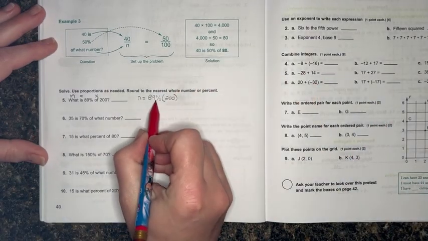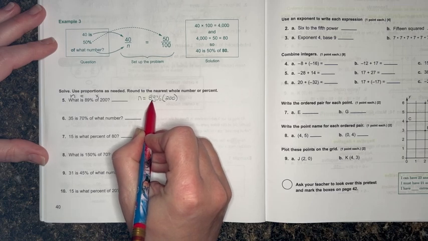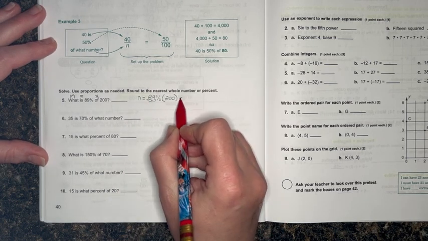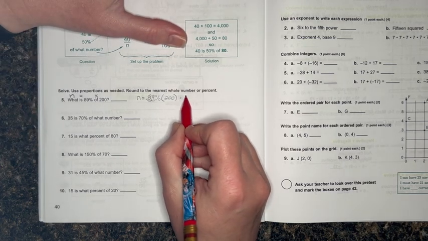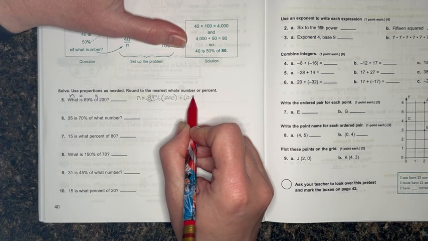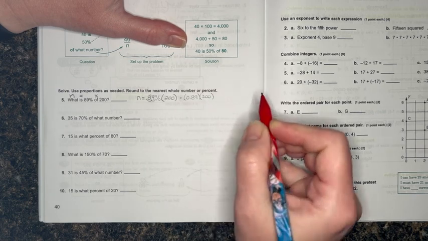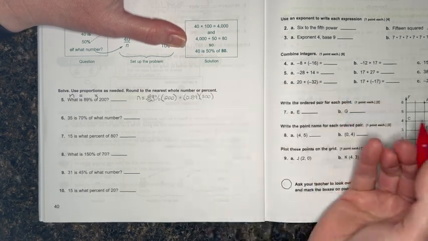Now we need to change this 89% to a decimal. So we're going to move our decimal point 2 places. And so we end up with 0.89 times 200. Okay. Now remember, my 200 ends in 0.